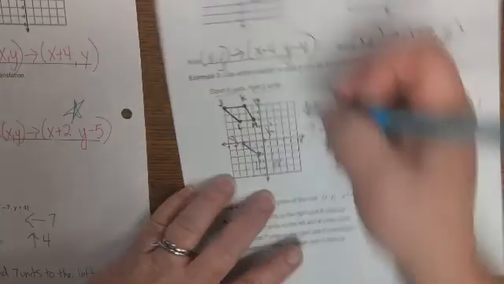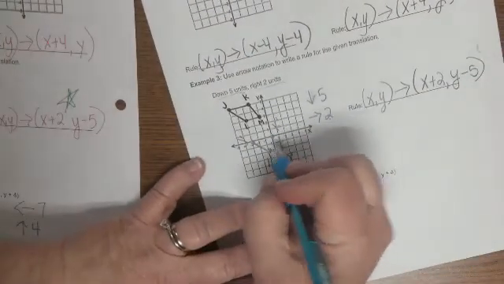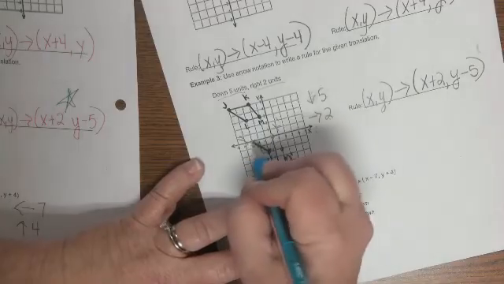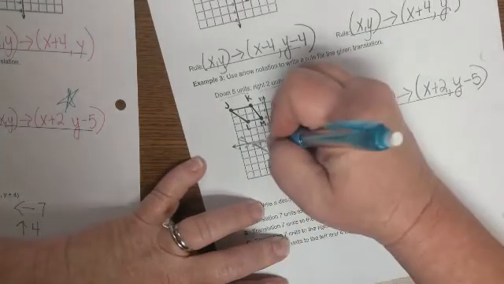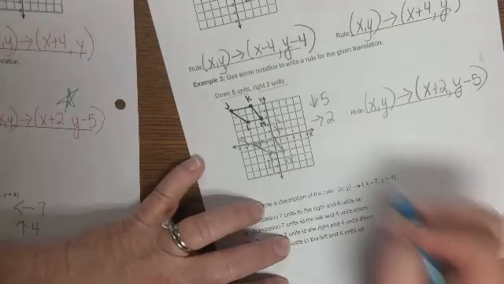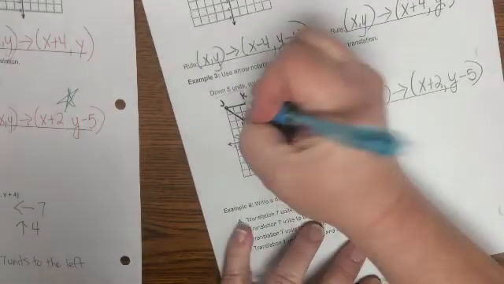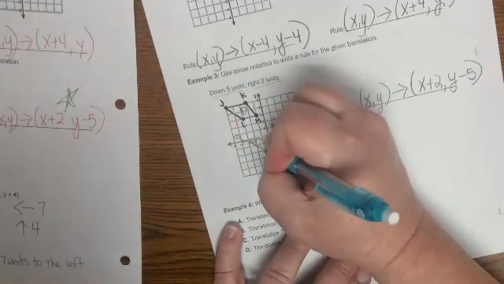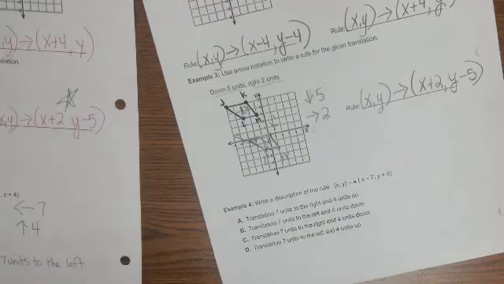I'm going to draw my figure. It should look pretty much like the one that's up there. It might look just slightly different because my lines might not be as straight. This was my original. This is my new. Make sure you're using those primes on there, okay?